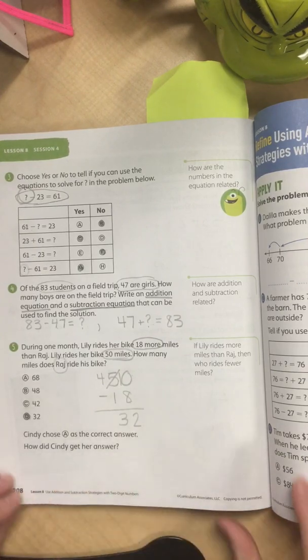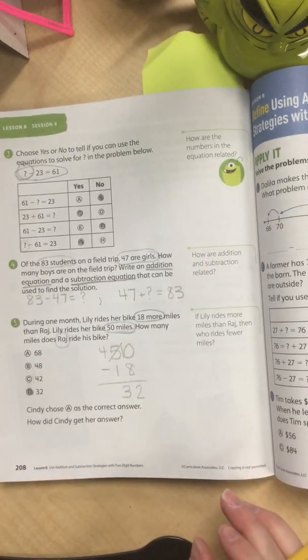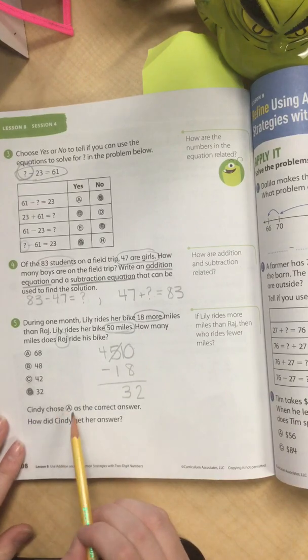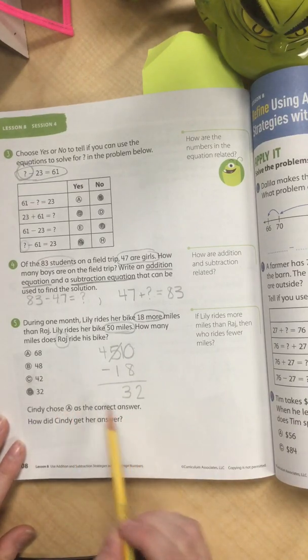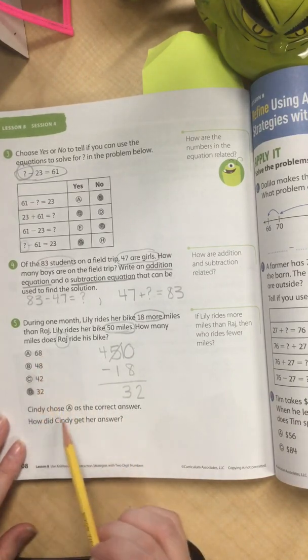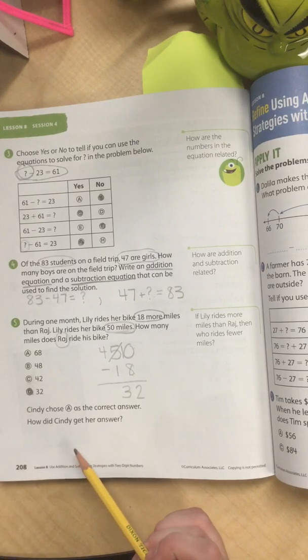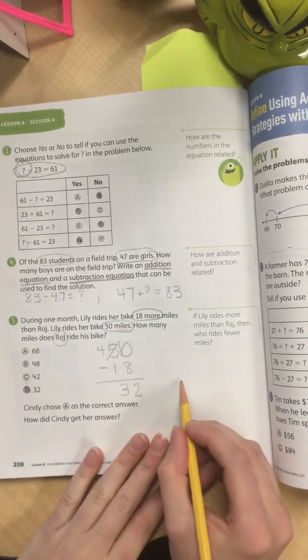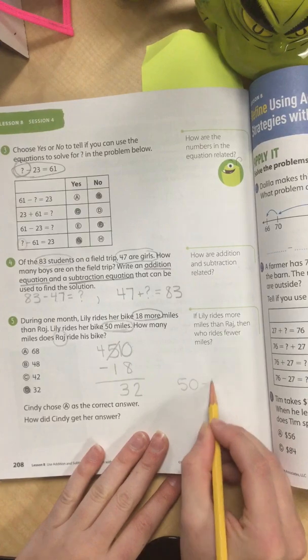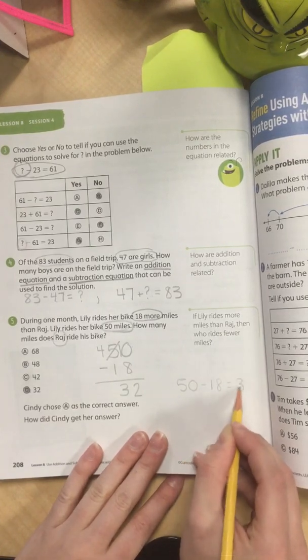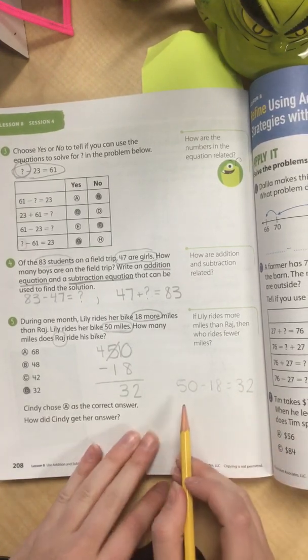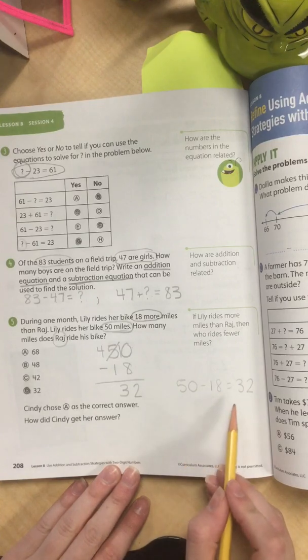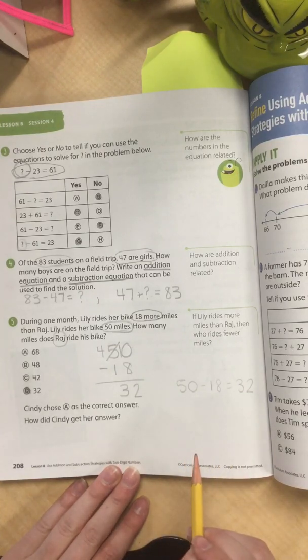All right. Our very last question. We're almost done. You guys are rocking it. It says Cindy chose A as the correct answer. She got 68. How did Cindy get her answer? Well, I know we did the equation 50 minus 18 equals 32. I'm just writing it across so you guys can see it better. We just solved it that way and we know that it's correct.